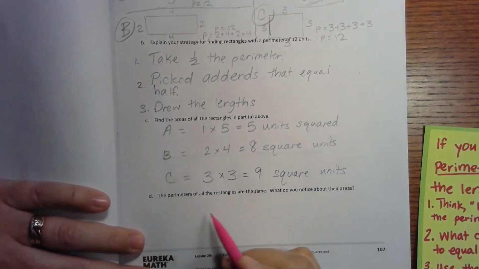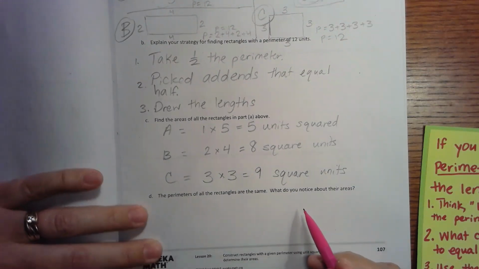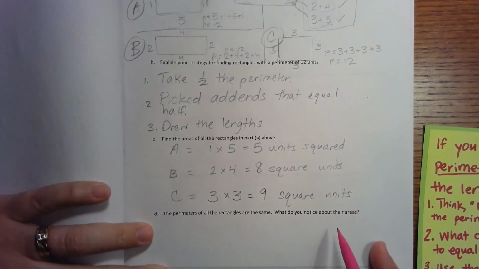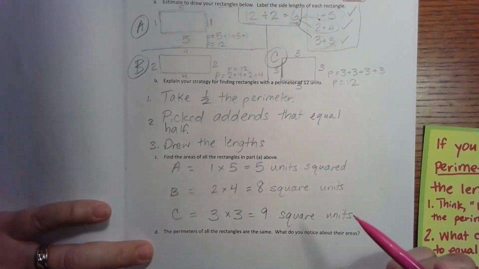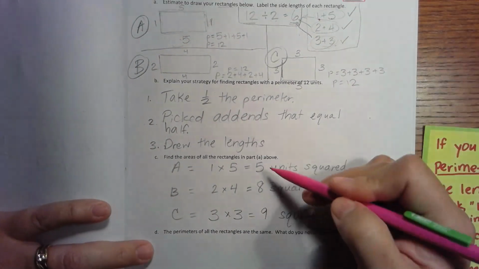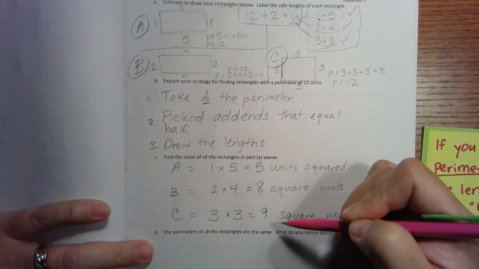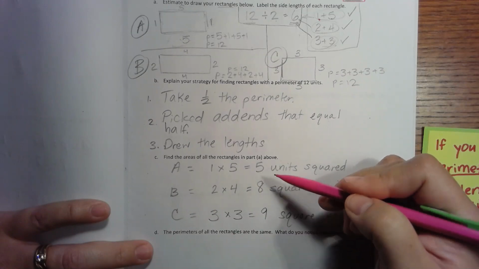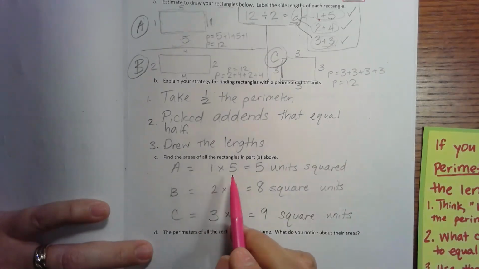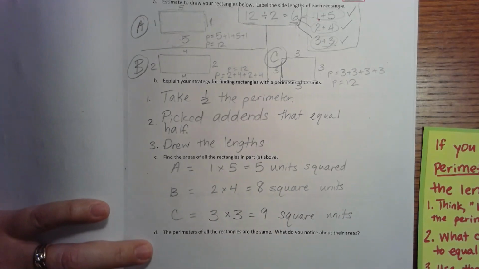The perimeter of all the rectangles is the same. What do you notice about their areas? Well, they want you to go back and think about what you just did. The perimeter was 12. None of the areas was 12. The area changed depending on the length of the sides. So area and perimeter.